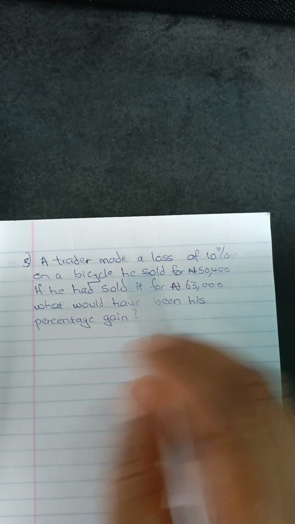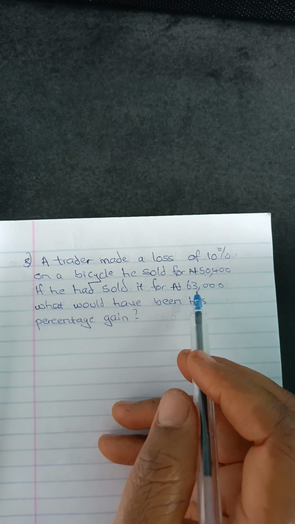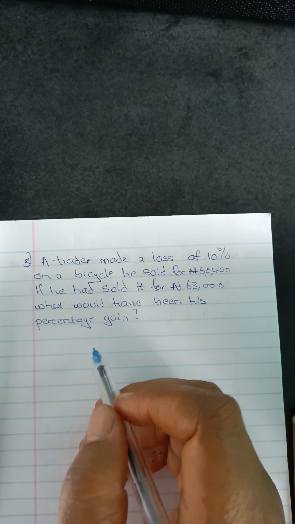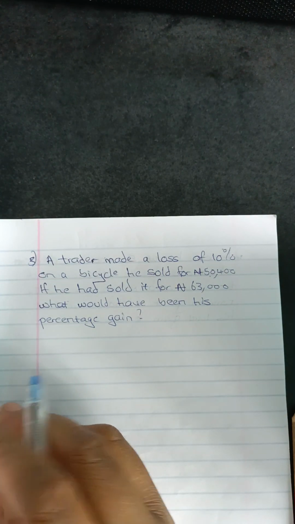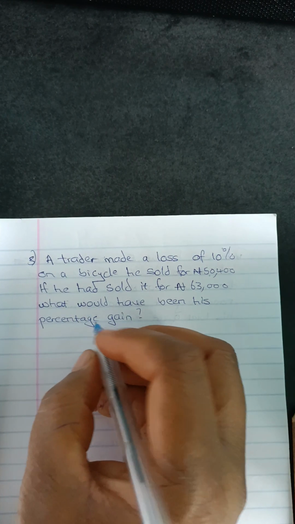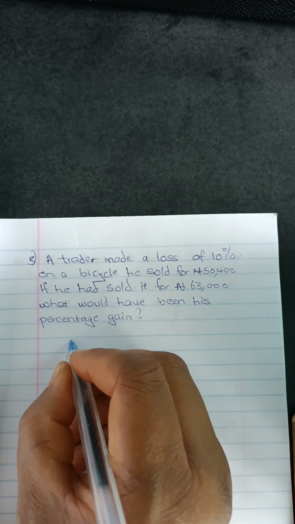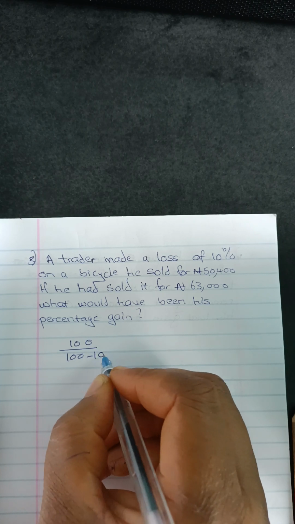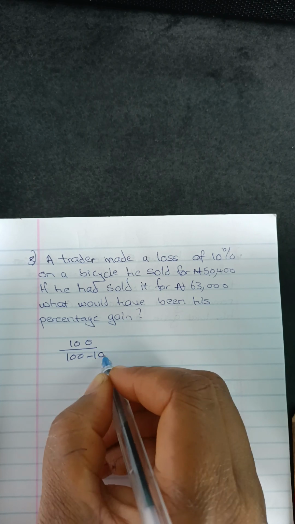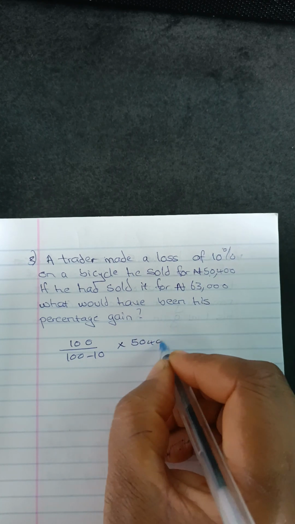So now let's go to number 3, which says, a trader made a loss of 10% on a bicycle he sold for 50,400 naira. If he had sold it for 63,000, what would have been his percentage gain? What do we mean by this? His loss is 10%. So this is how to solve this. 100 over 100 minus 10, the loss. Because it's a loss. If it was a gain, we would have just put plus the gain, but it's a loss. So times the selling price, which is 50,400.